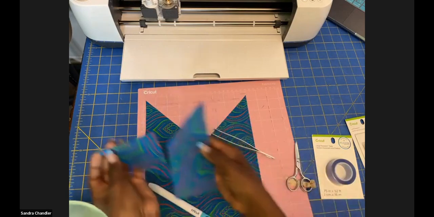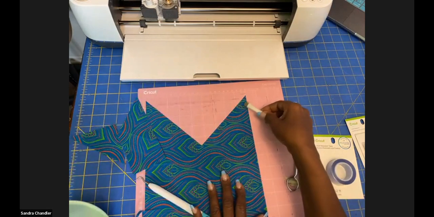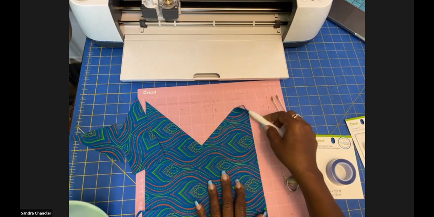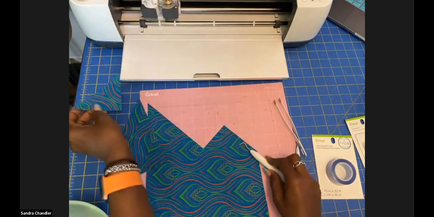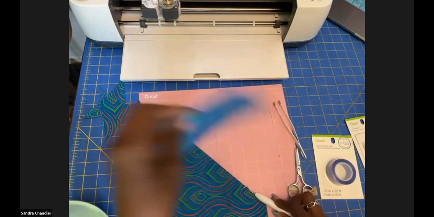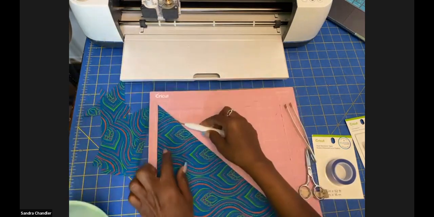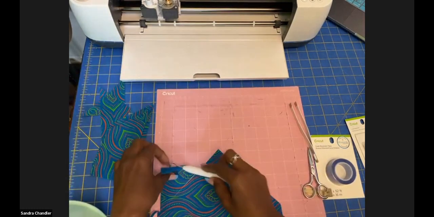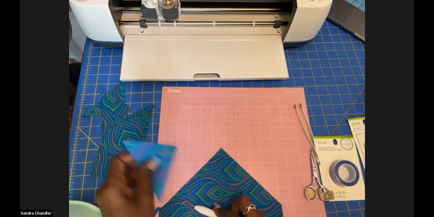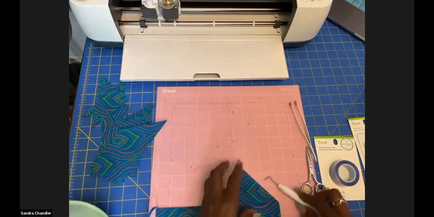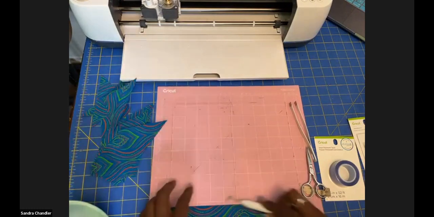Okay, so there's that piece. There we go. There we go. Isn't this phenomenal? I just love this. I was like, yes. Look at that, how it just pulls off.